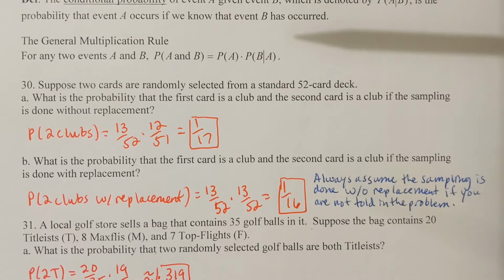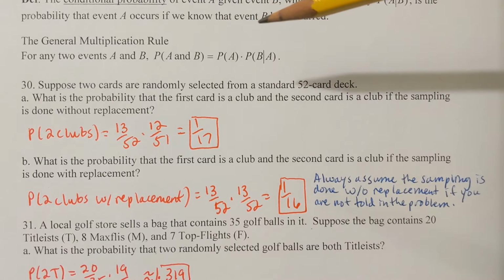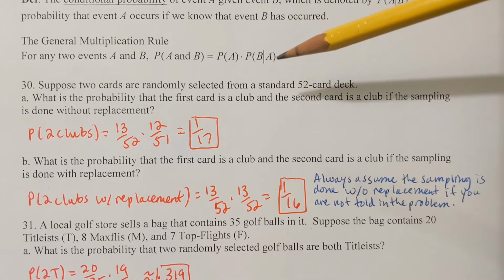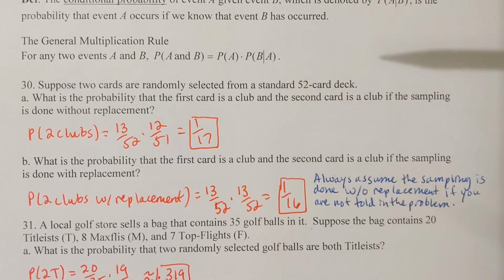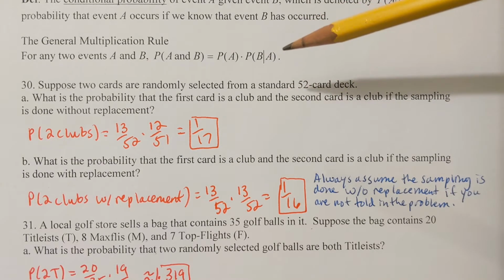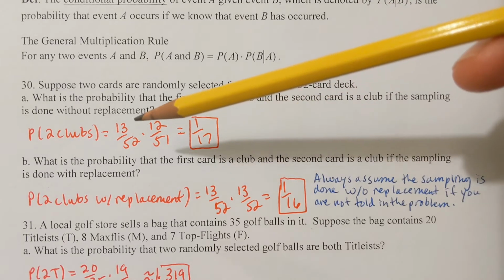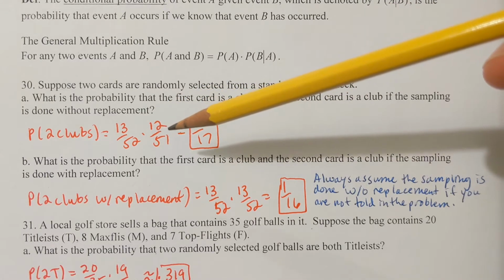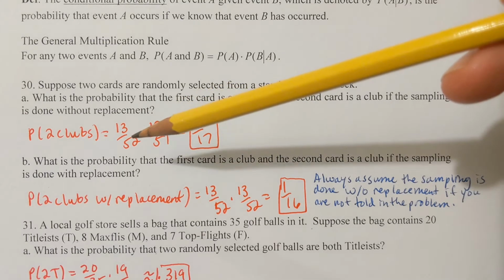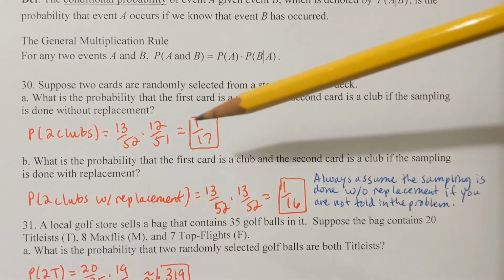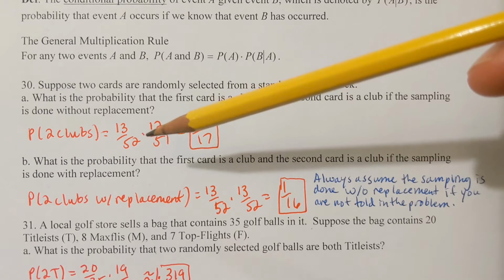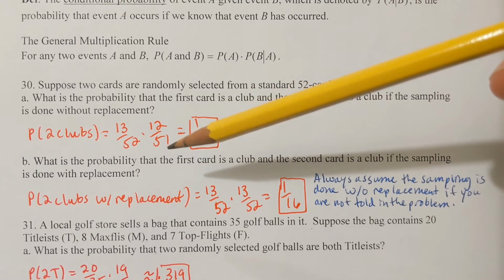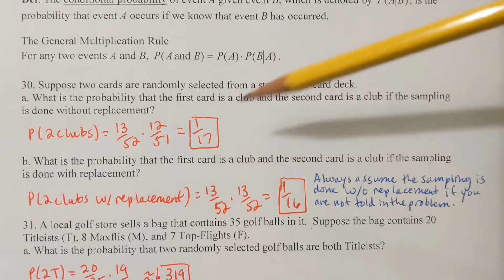Just to be clear here, we're using the multiplication rule, which says that you want to take the probability of A times the probability of B given A. This notation here is the fact that you know something has happened. If I want to find the probability of two clubs, in the second probability, I already know what's happened in the first probability. So given the fact that I've already selected one club, what is the chance that I select another club? That's what I'm saying there.